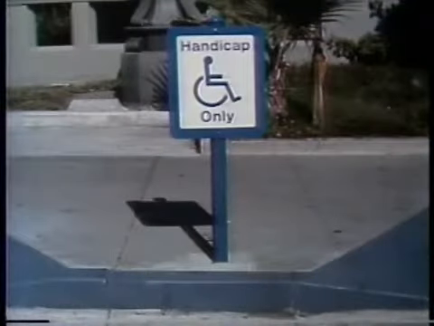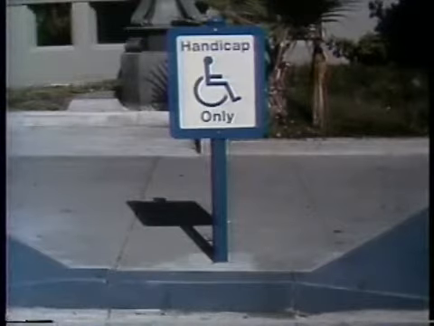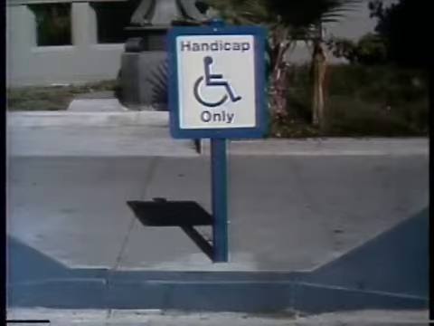If it's blue, that means you must leave it for handicapped persons only, and you must have a special license sticker to put on your car before you can park there. If it's yellow, that means it's a loading zone only. You can only park there for a limited time to load freight or passengers.